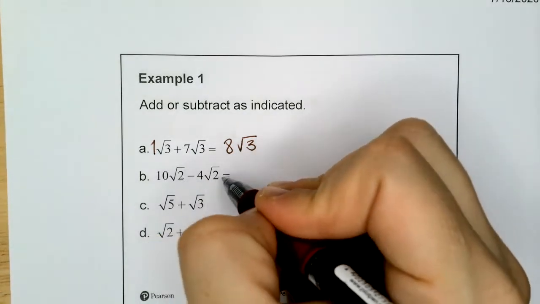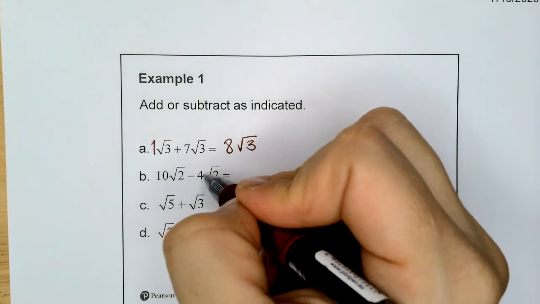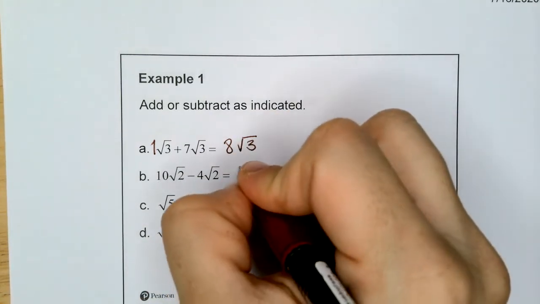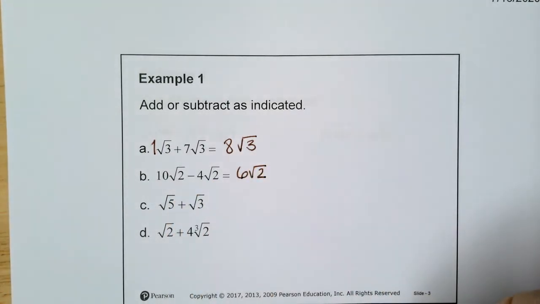Here we have the same radicand 2 and the same index 2. Don't forget the minus, it goes with the 4. 10 minus 4 is 6. Everything else stays the same. Good.